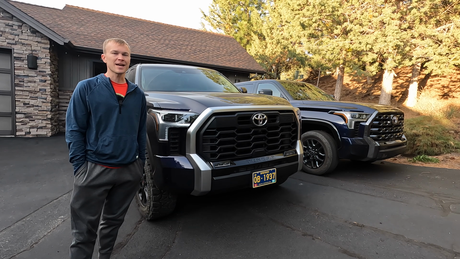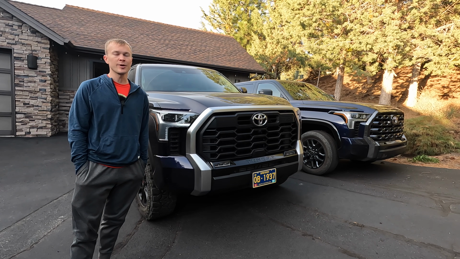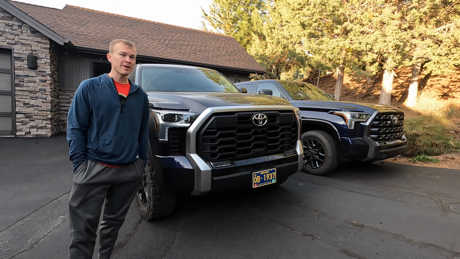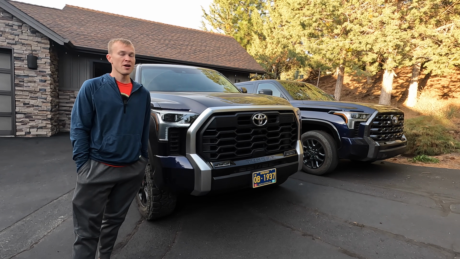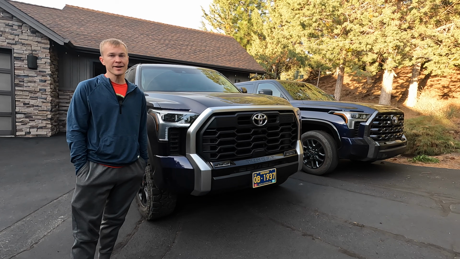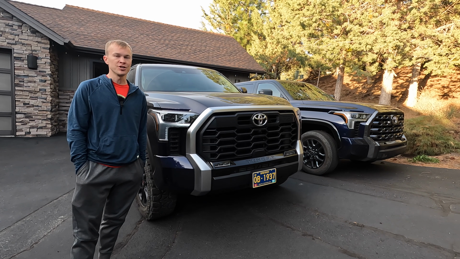So there you go, that's a side-by-side look at the analog and digital instrument clusters for the 2022 Toyota Tundra. Love to hear what you guys think about these two systems in the comment section below. Which one do you prefer? For me personally, I actually like the analog instrument cluster more than the digital option.